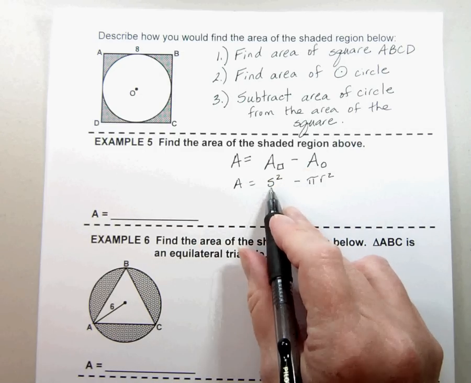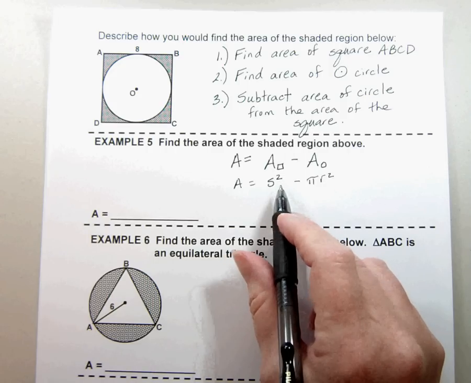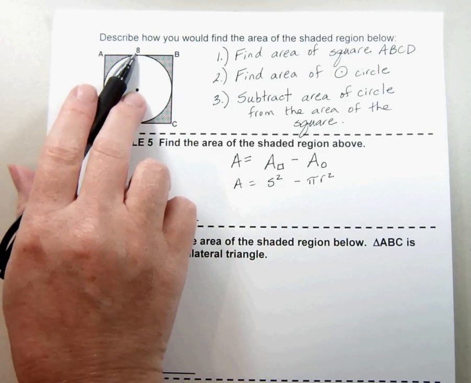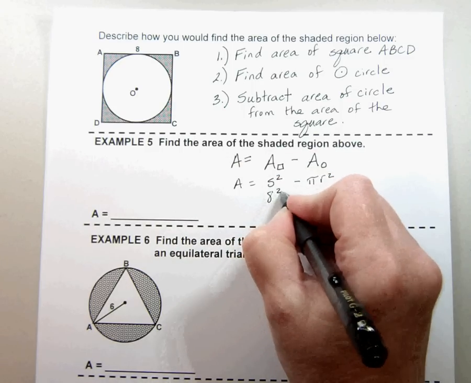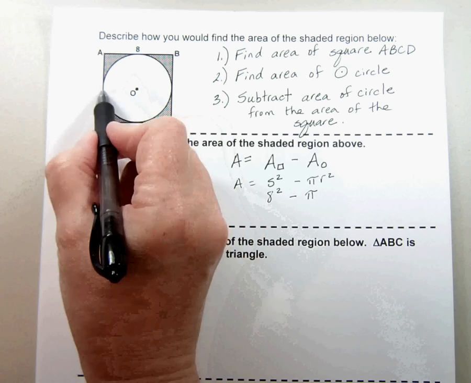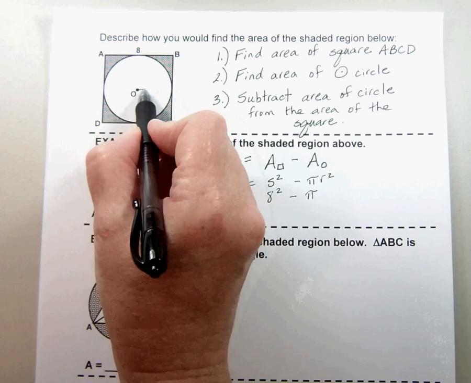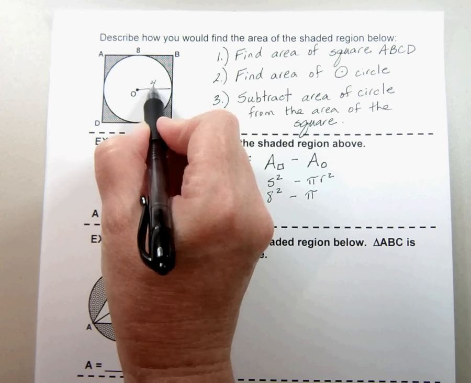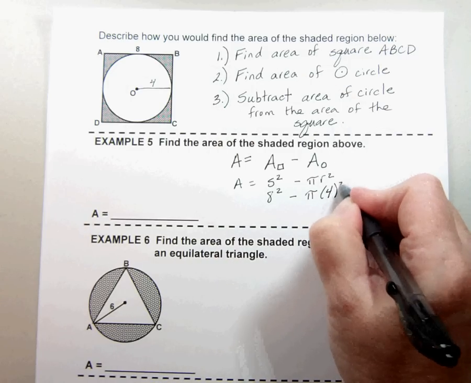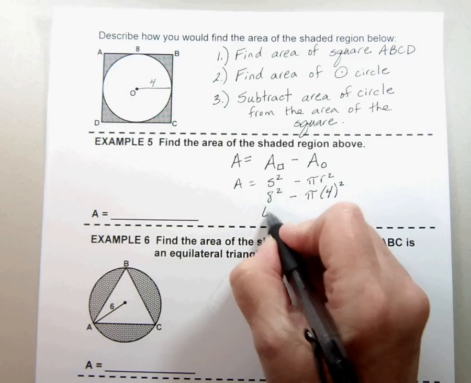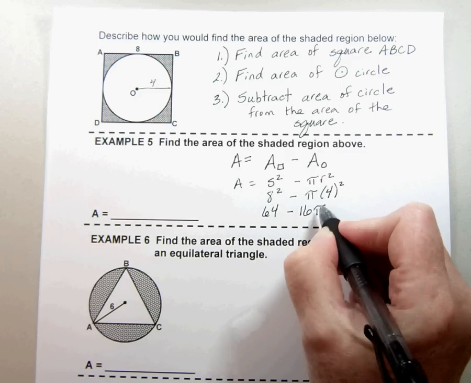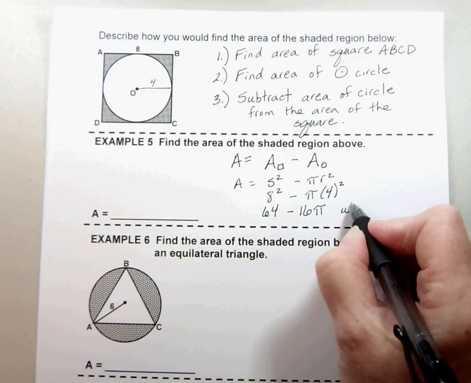So when you take the side and square it, let's see, did they give us a side length? Yes. See, the side is 8, so it's going to be 8 squared, subtract pi times, now be careful, this 8 would represent a radius. I'm sorry, a diameter. So the radius here would be half of that, so that would be a 4. So we're going to take 4 and square it. So this would be 64 minus 16 pi. And this answer would be in square units.